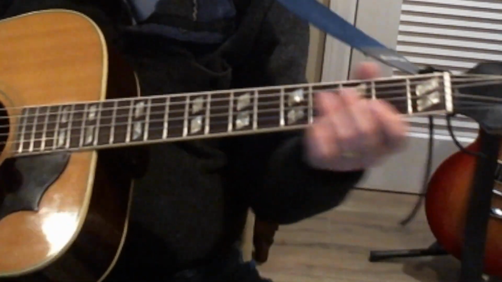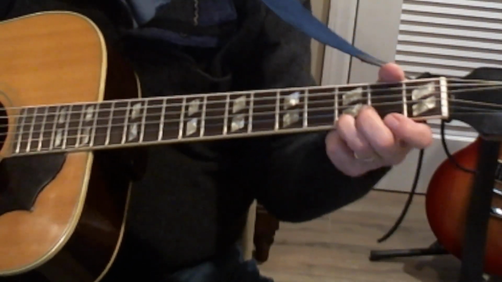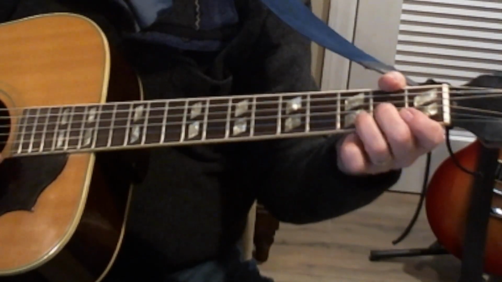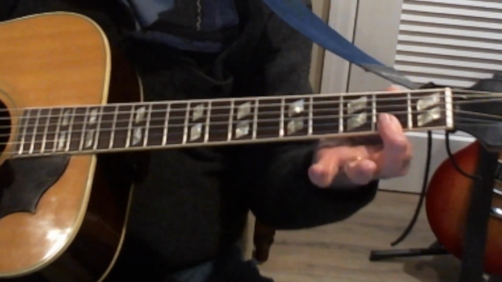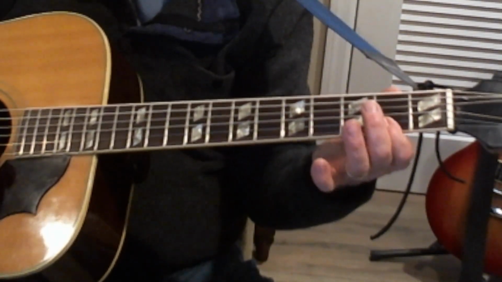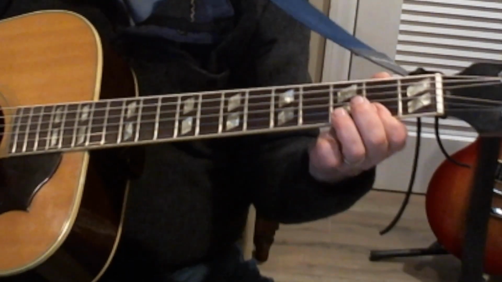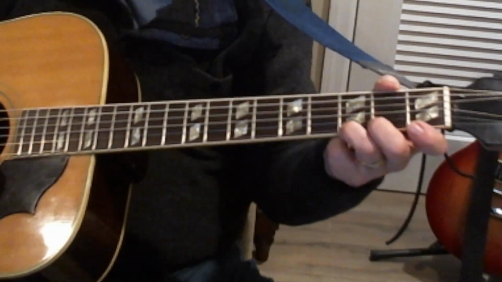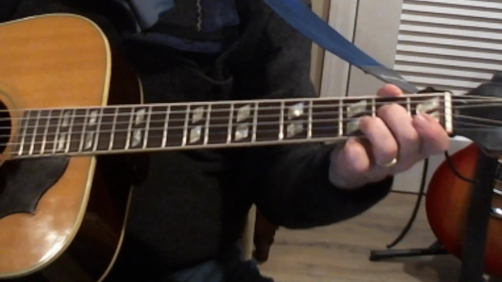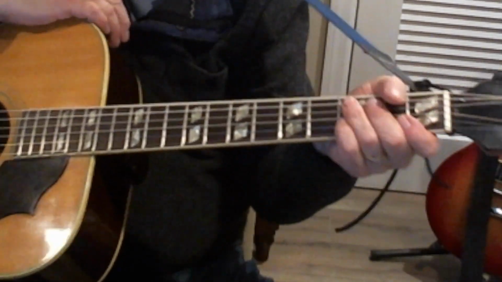Now, here we're playing with the E minor pentatonic scale. But by adding these two notes at the second fret, those two notes are in the E major scale. So we're mixing E major with E minor, and it gives it that extra interesting flavor and that sort of extra dissonance. So that's the introduction.